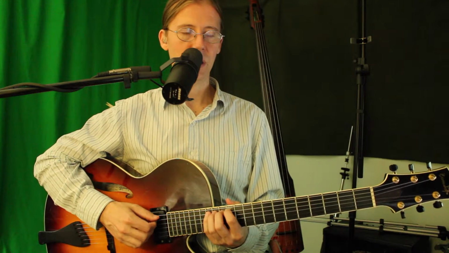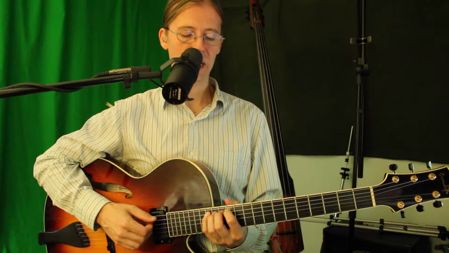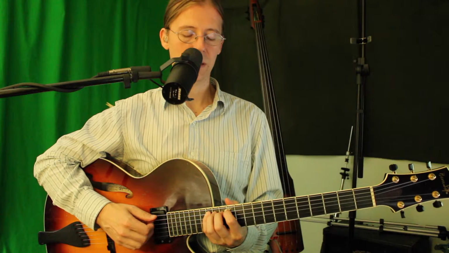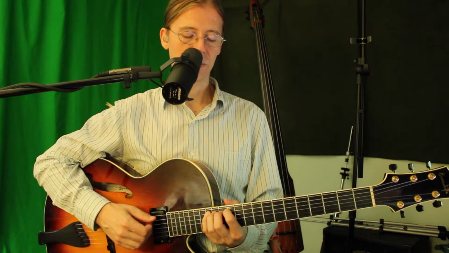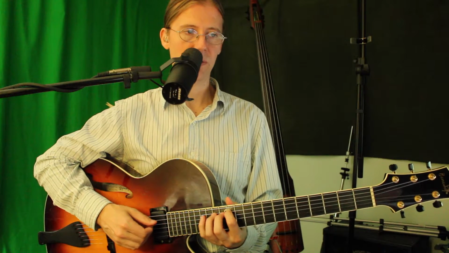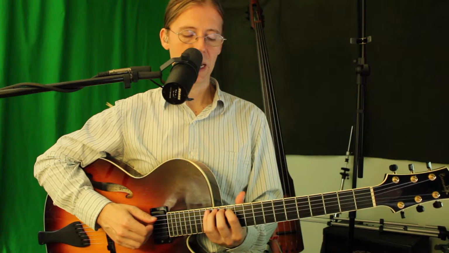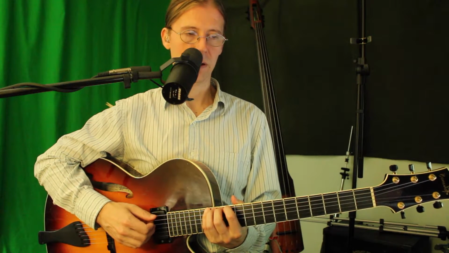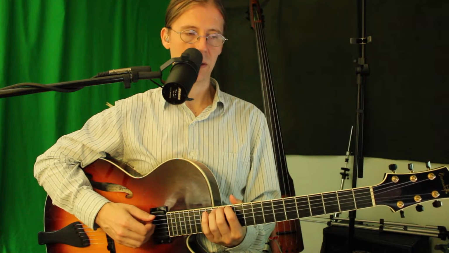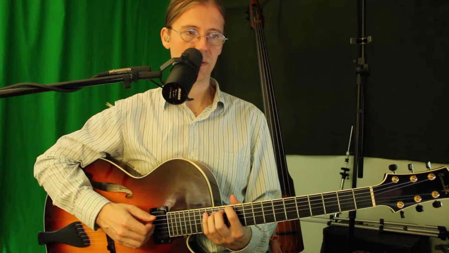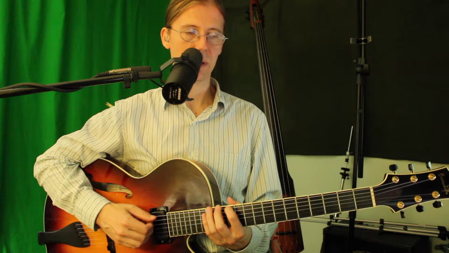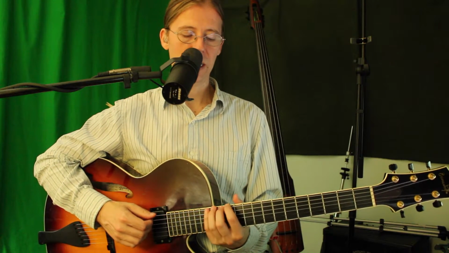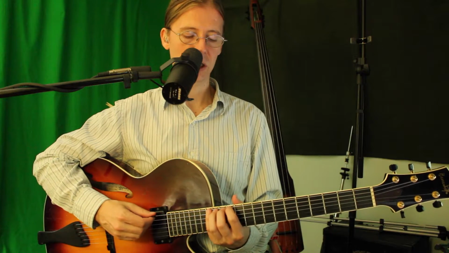Now let's try going below the C note there. We have 5th string here, 15th fret, 15, 14, and 12. And then on the 6th string, we have 15, 13, and 12. Great, so now let's work on the full range in this position.